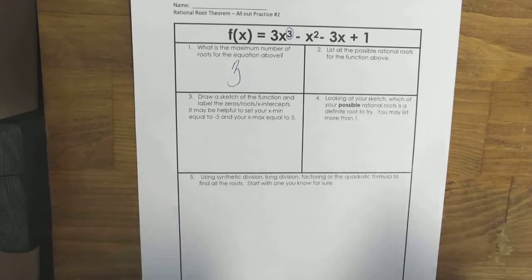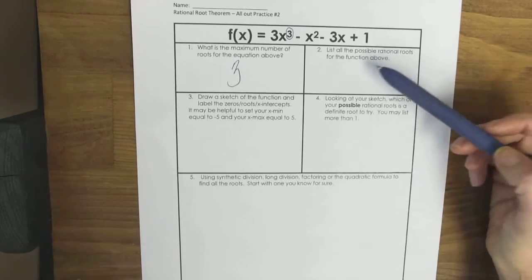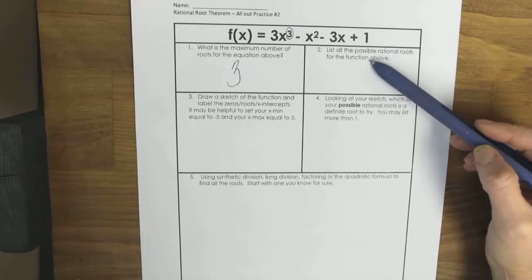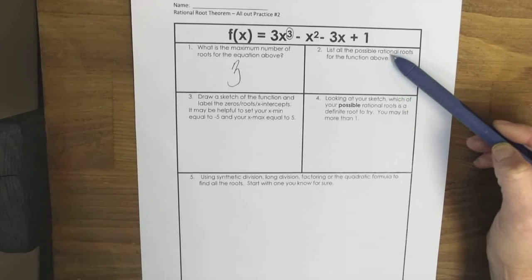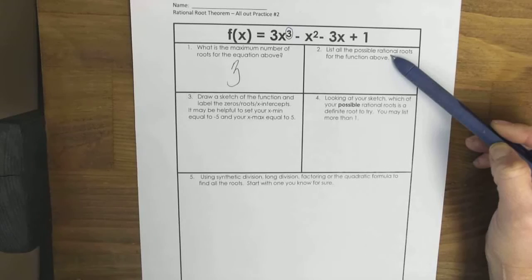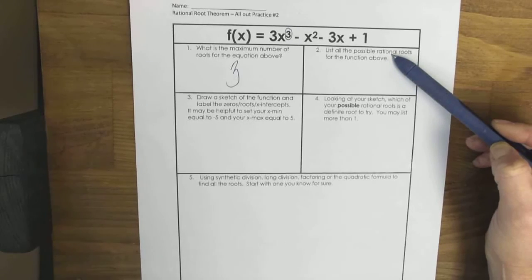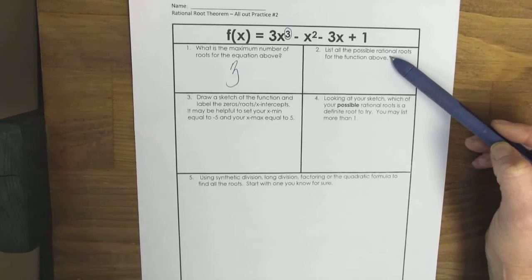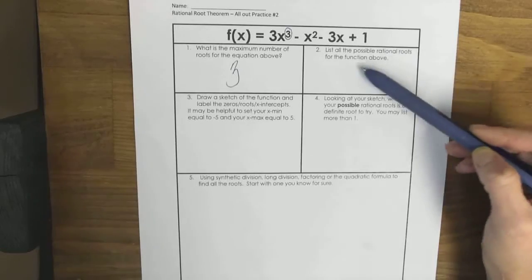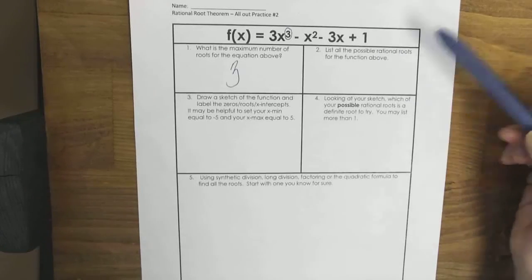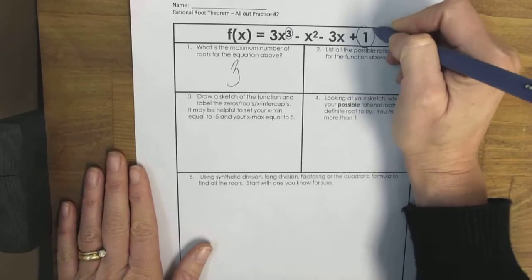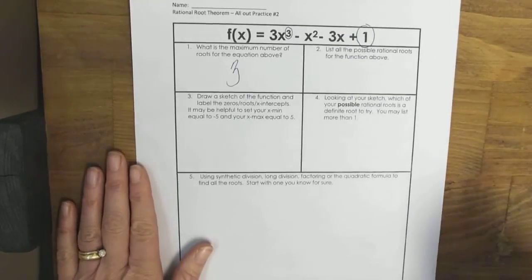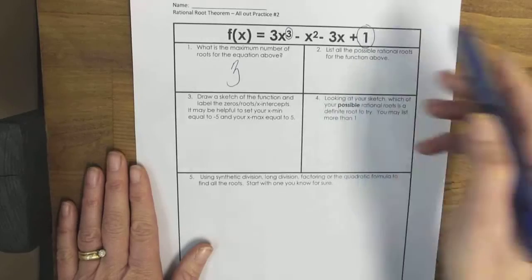Number 2, if you didn't have a calculator to see what they were, you could list all the possible rational roots for the function above. Rational means the number could be written as a fraction. So all whole numbers can be written as a fraction. All fractions obviously are fractions, but no square roots, no imaginary numbers. So anything that could possibly be a root that's rational will have to include the factors of the last term.